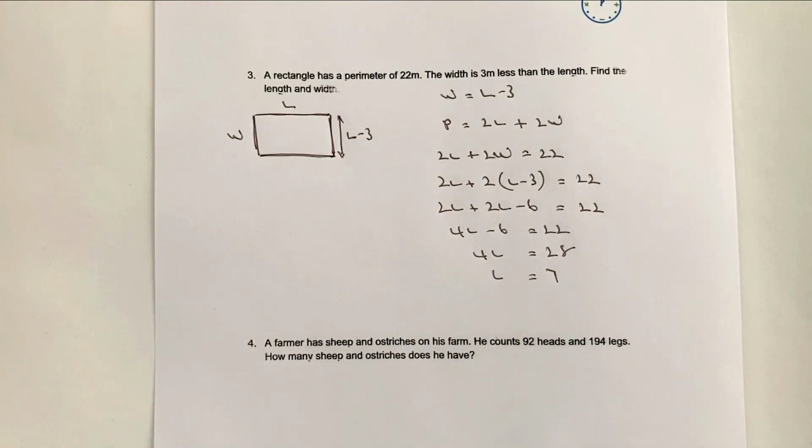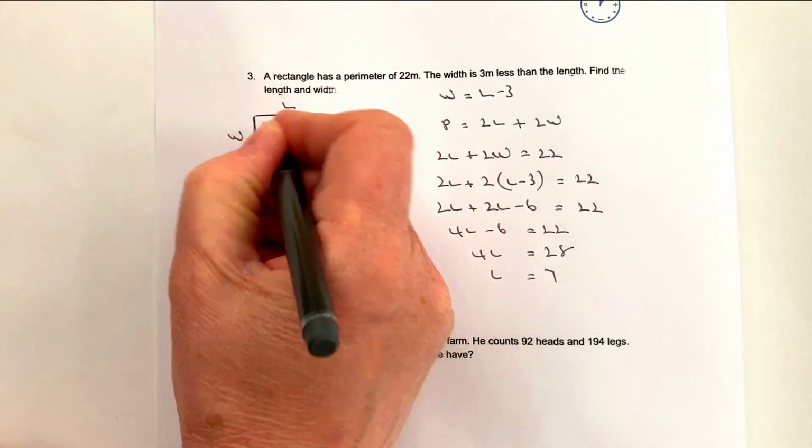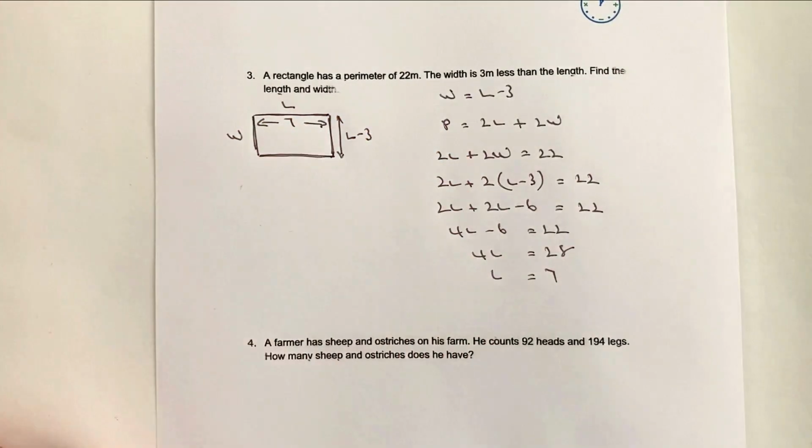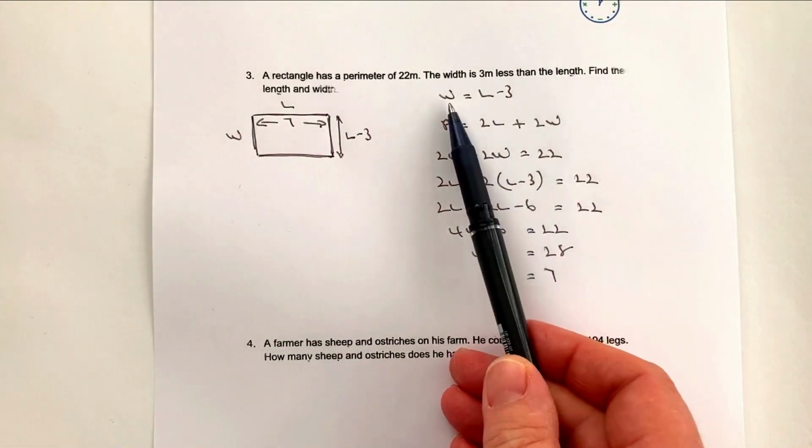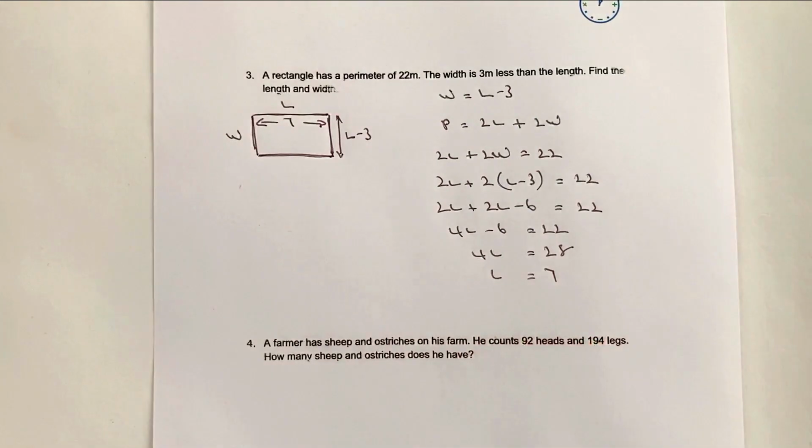Okay, so now I know on my particular rectangle, this value along here is going to be 7 meters. So now I need to find out the value of the width. Well, all I need to do is take this value of 7 and plug it into my first equation, because I know the width is 3 meters less than the length.